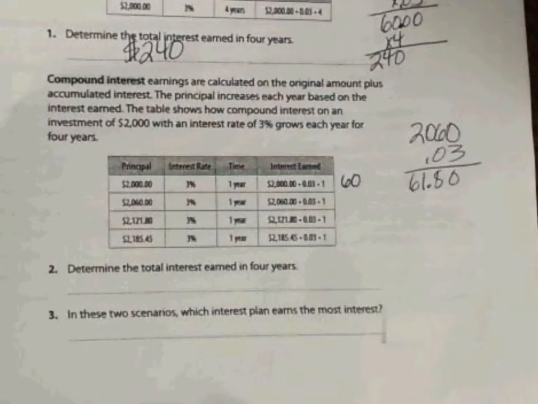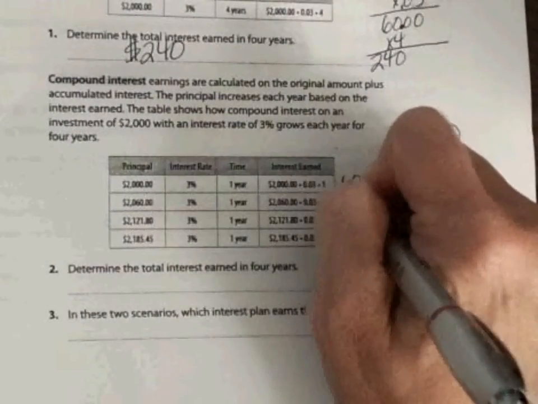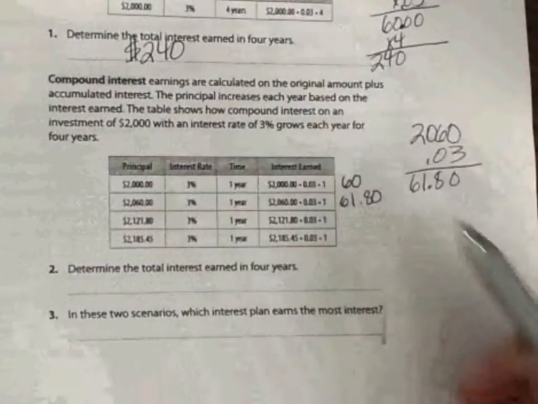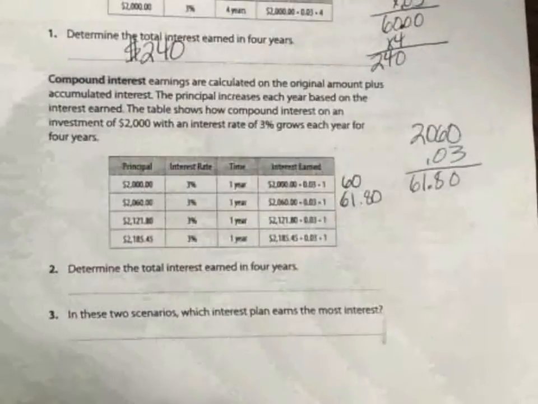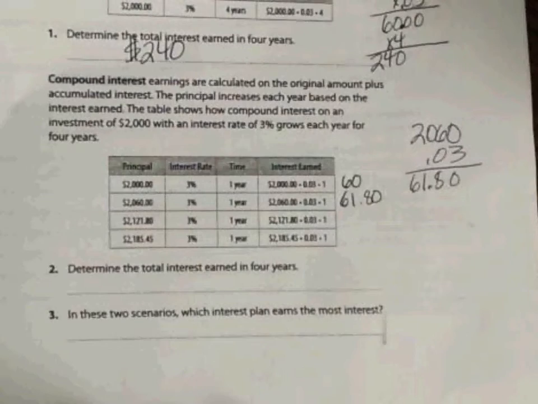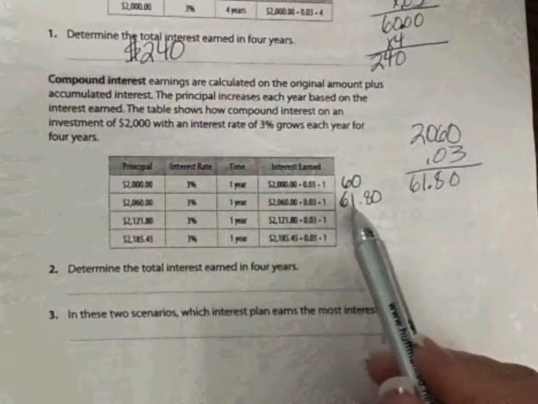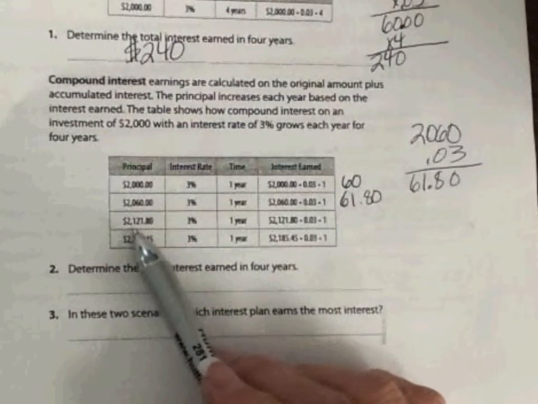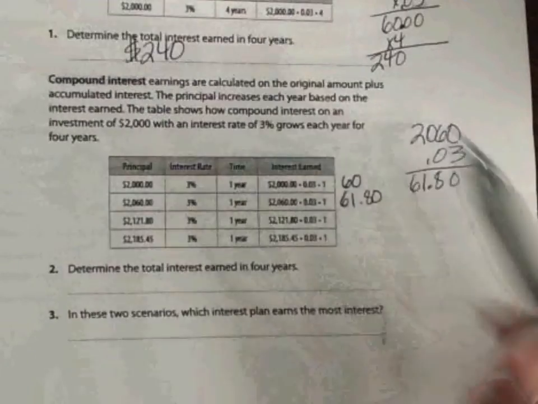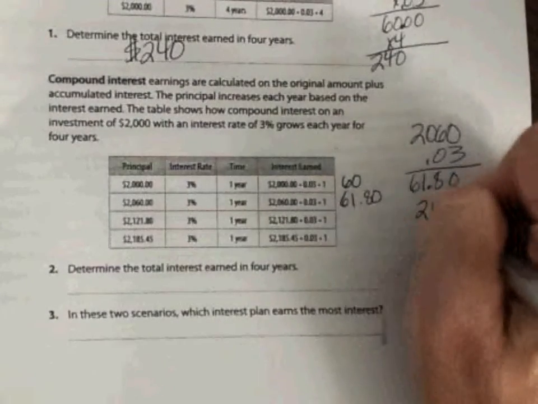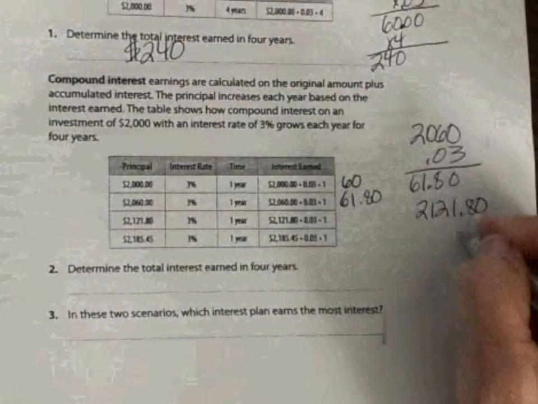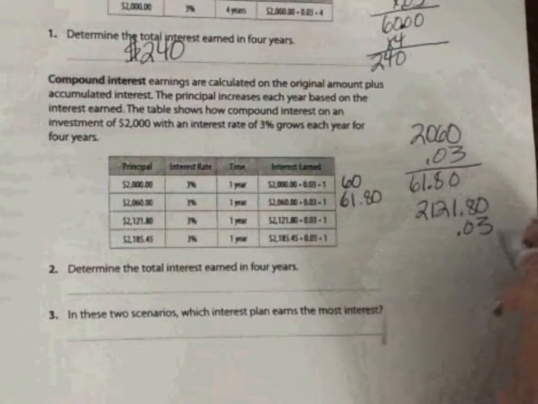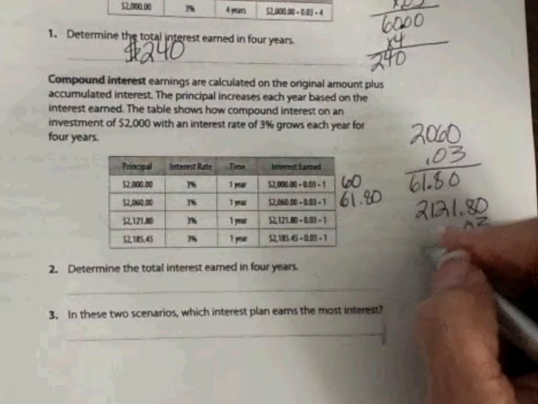So the second year we earn $61.80. So I'm just writing off to the side here next to my table how much interest we're earning each year. We add that $61.80 back into our principal from the year before, and we have 2121.80. Again, we're going to get our 3% interest.